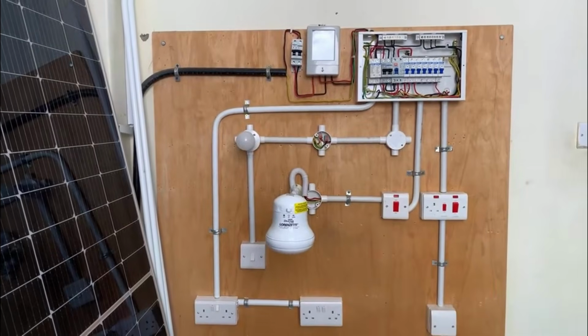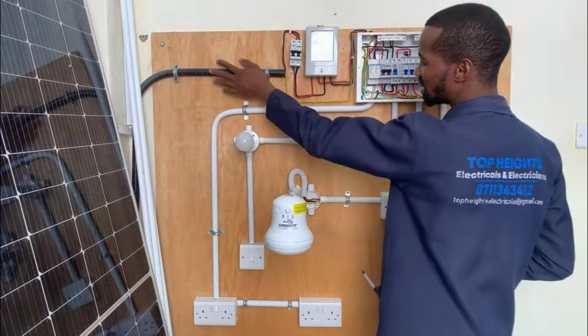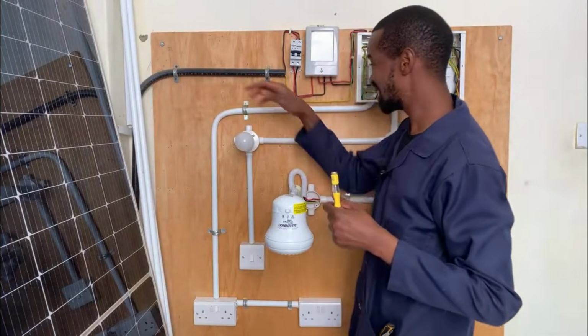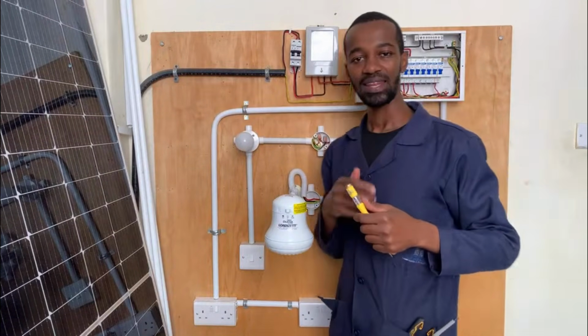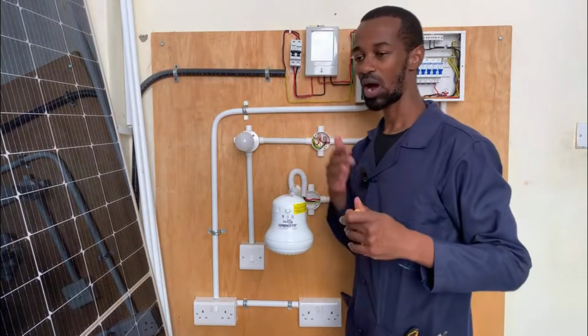Now, briefly, let me just explain what is on my board, my top boss, if you don't mind. What is coming in here is the mains. Assuming that this is a drop from the national grid, the drop cable, it gets to our meter board or our meter box.